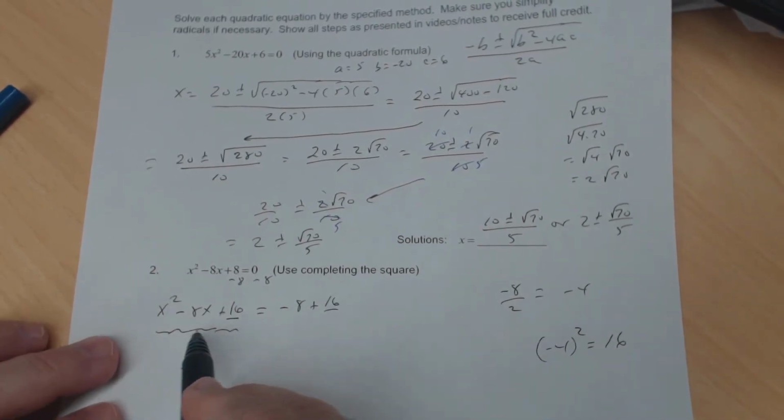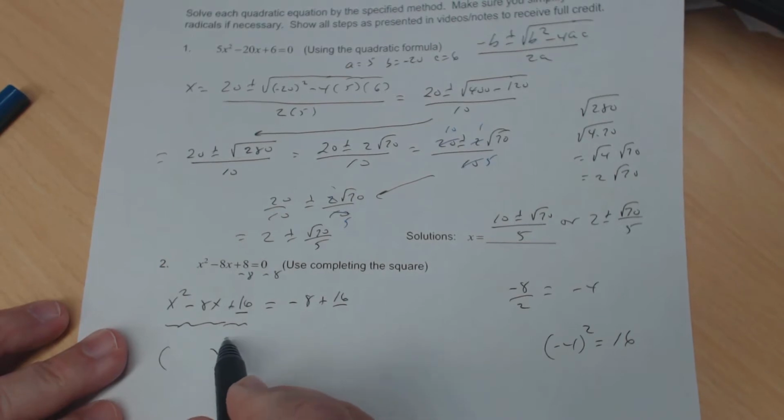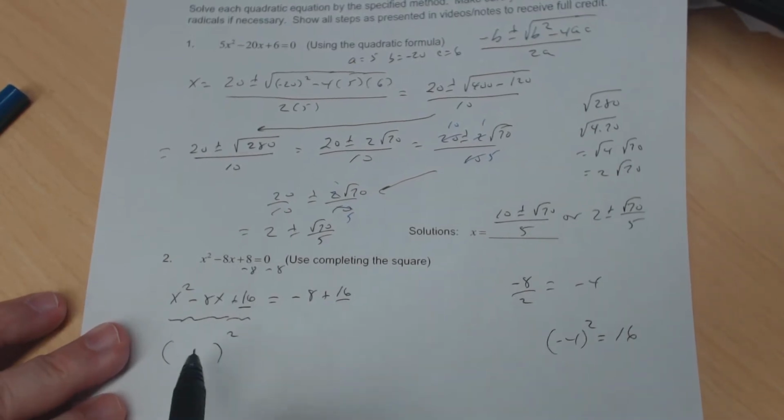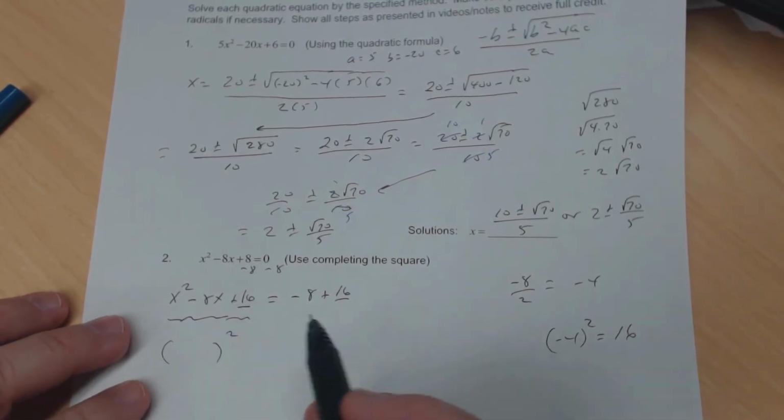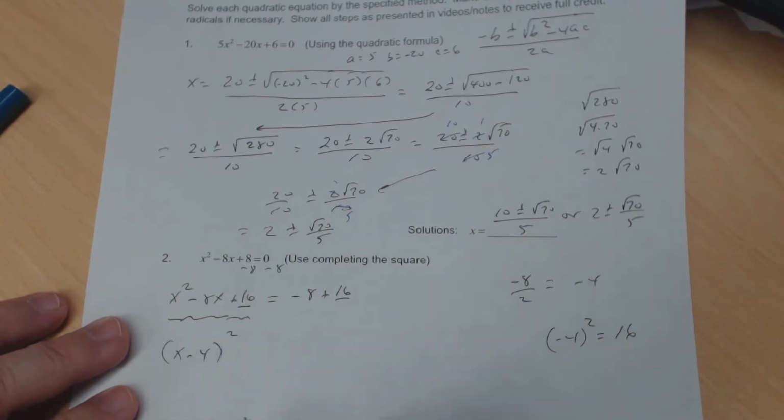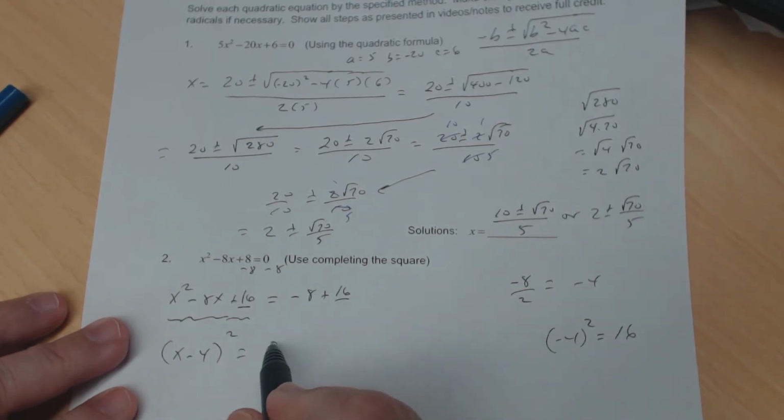Now this right here should be a perfect square trinomial, meaning that you can write it as a binomial squared. And so when you factor it, you're going to get x minus 4 times x minus 4, or x minus 4 squared. So that's what this is. And remember, this part right here should be this piece right here. And then that's going to be negative 8 plus 16, which is 8.